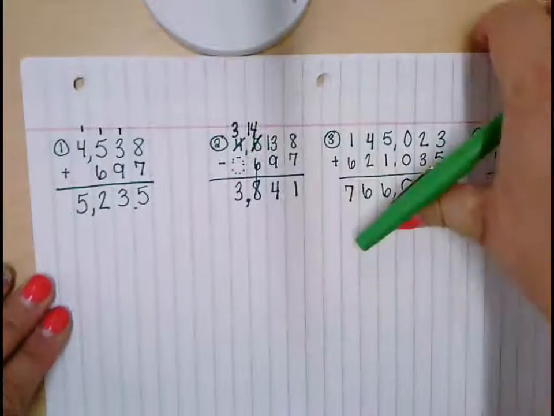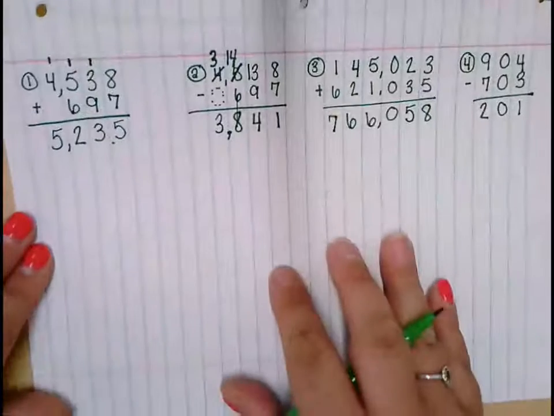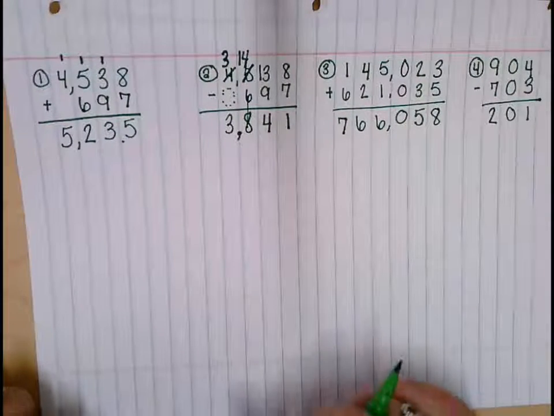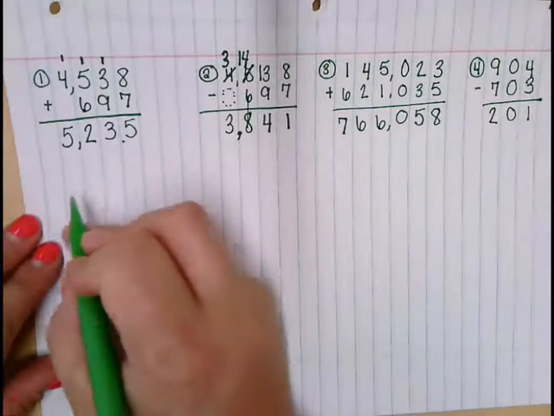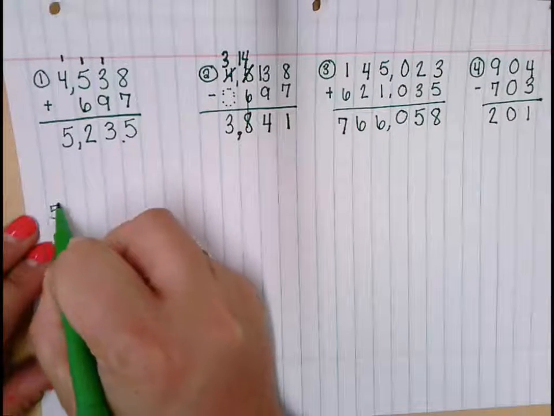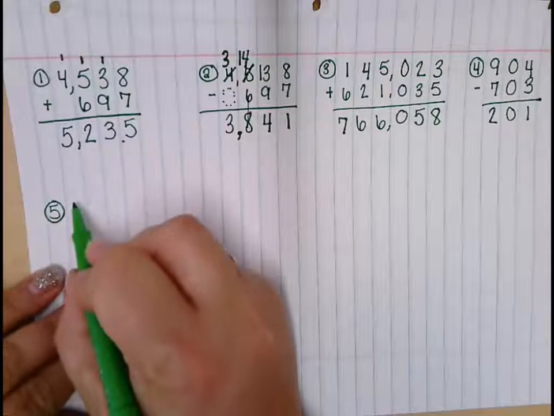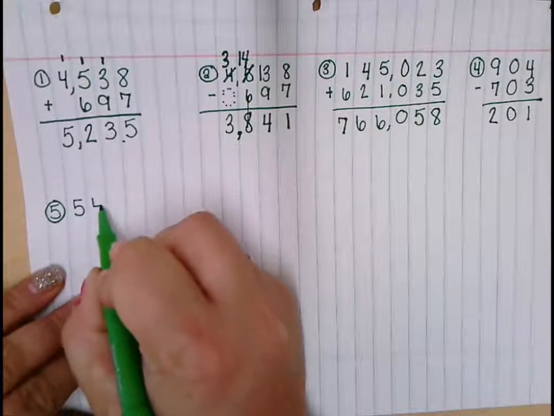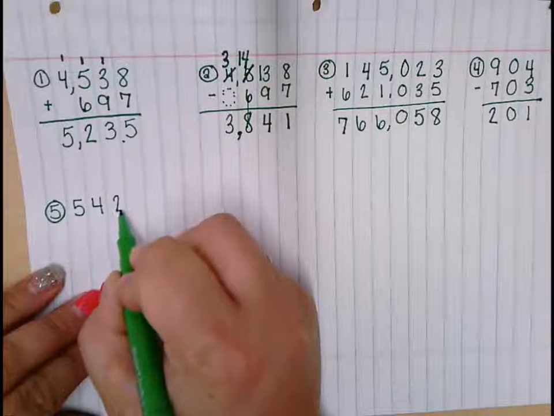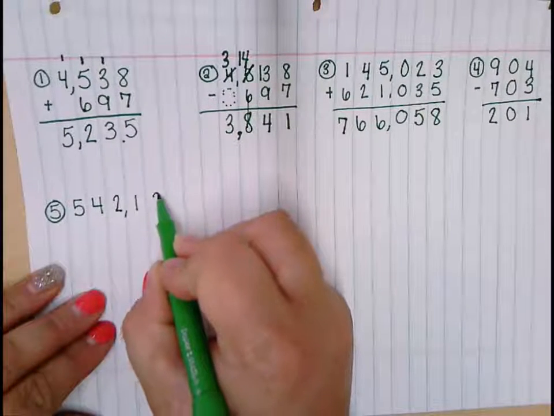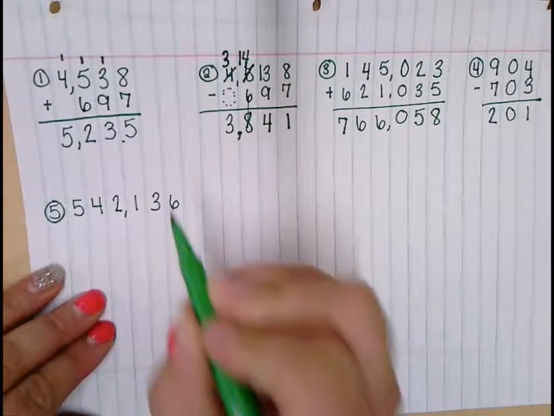What I want you to do is I want you to do this next problem on your own. After you write the problem down, pause the video and solve it on your own. So the next one we're going to have is another subtraction one. We're going to have the number 542,136.